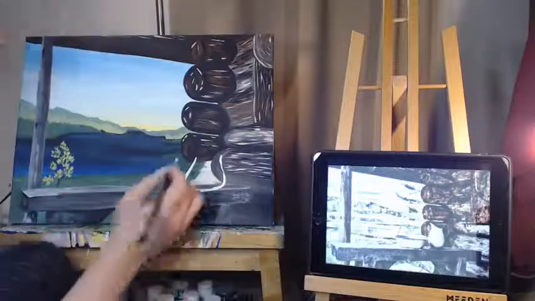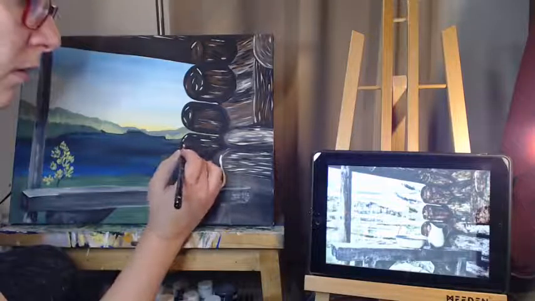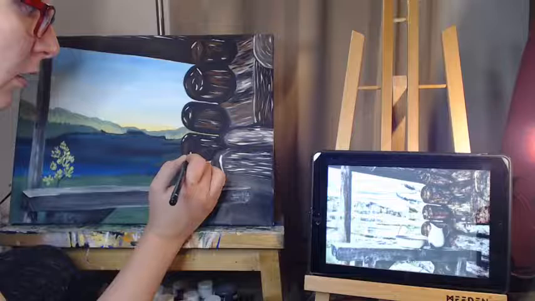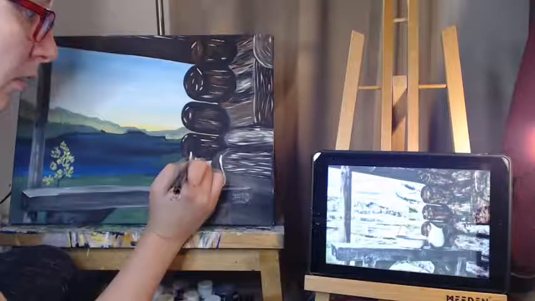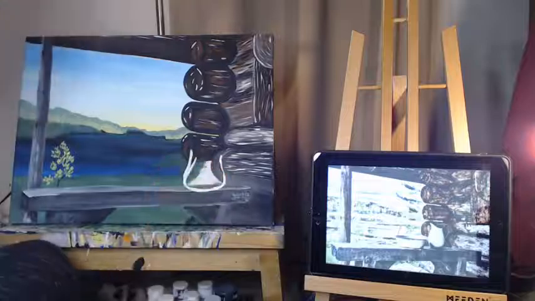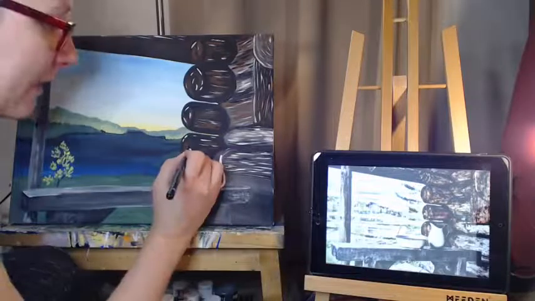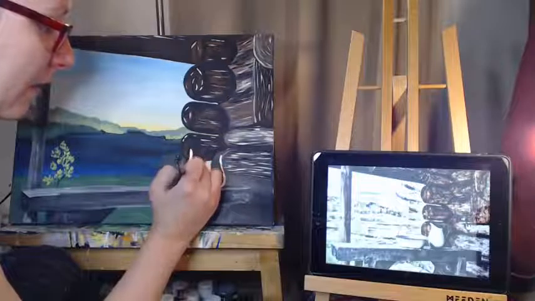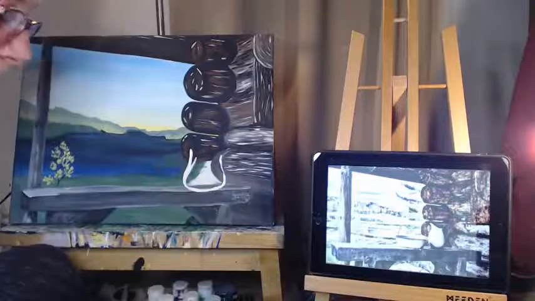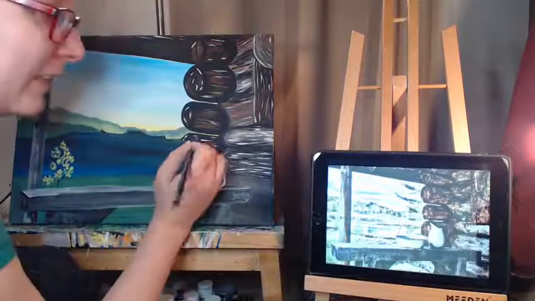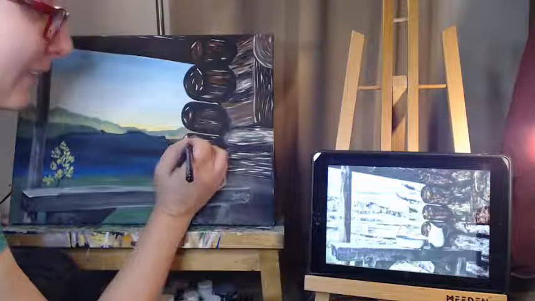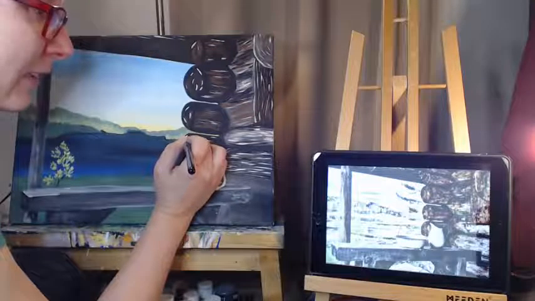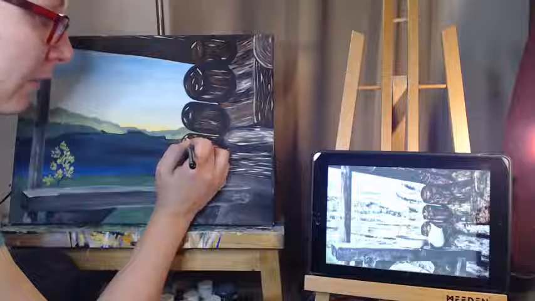Okay, so this is going to come a little bit more up. I really dislike painting things that are like still life. I'm so nervous about this. Okay, so I'm going to bring the lip like this.